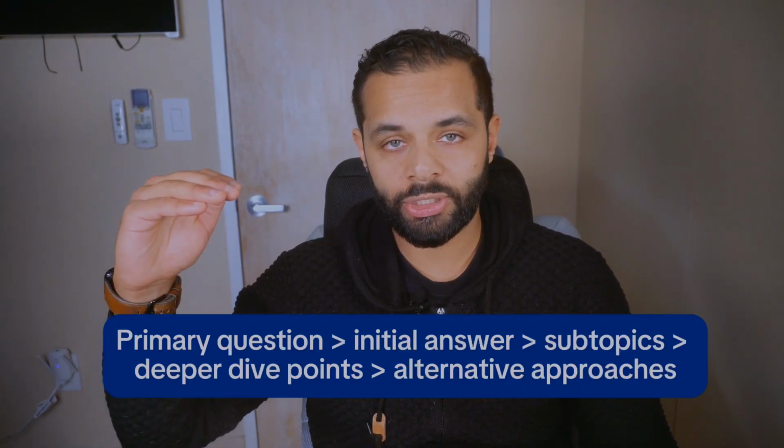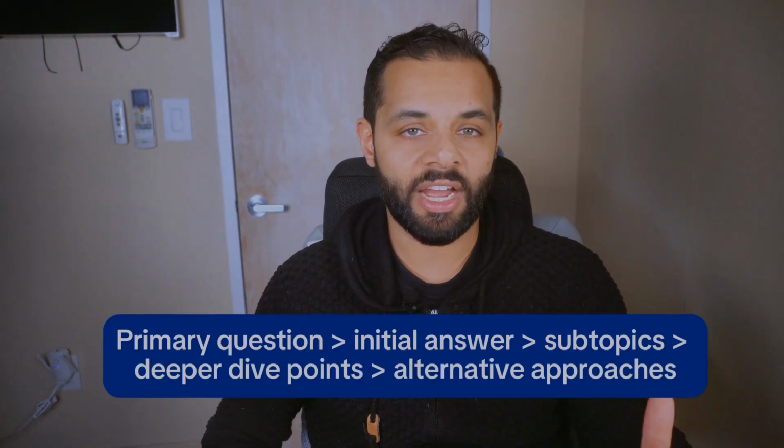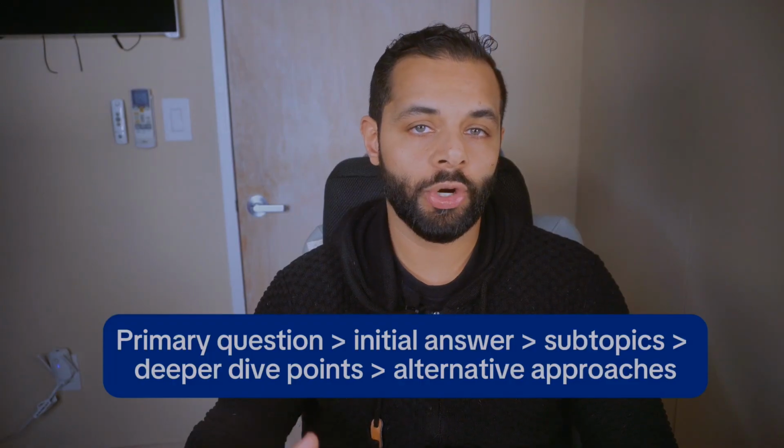These should feel natural and intuitive, not forced or artificial. Your content might look something like this: primary question, then the initial answer, then related subtopics, and deeper dive points. You could then add alternative approaches at the very end. The most effective answer paths average 3 to 4 logical branch points per main topic. This allows for depth without overwhelming users.